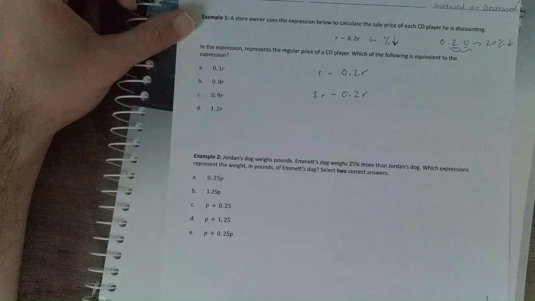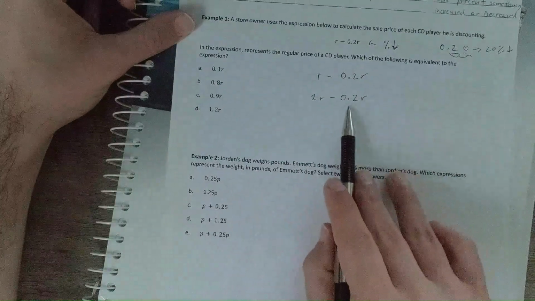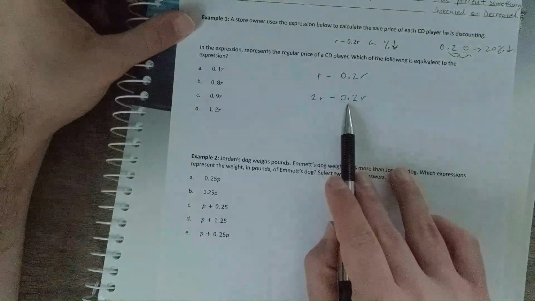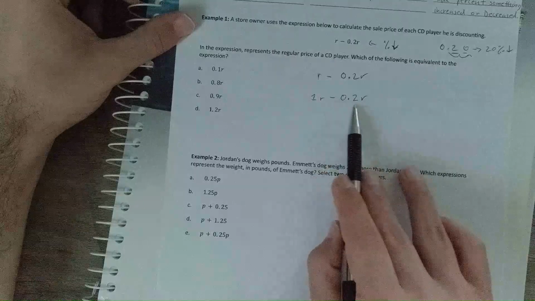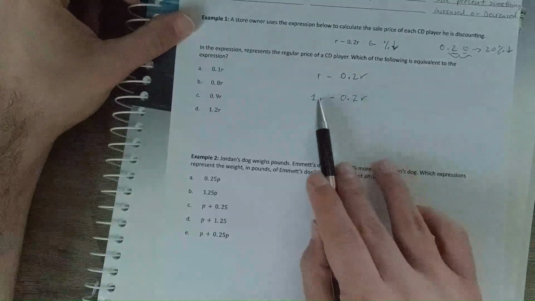And so we have two options. First, I ask myself, 1R minus 0.2R, this is subtraction, so how much do I need to add to 0.2 in order to get to 1?